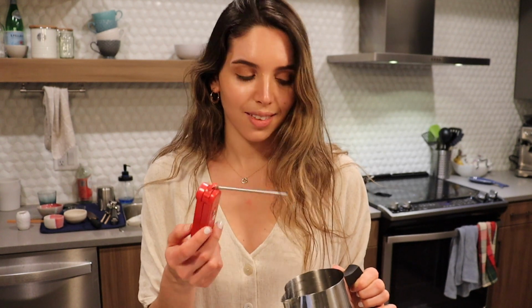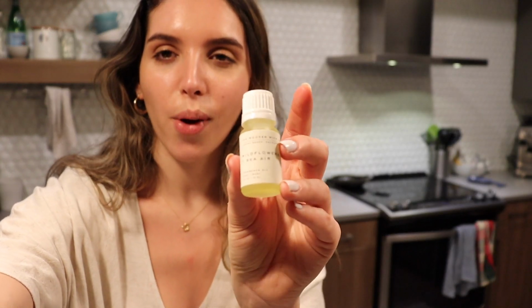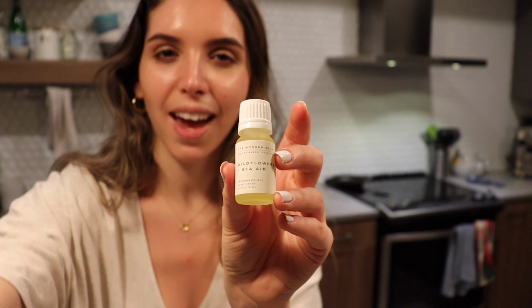Obviously, it'll depend. The last one is wildflower and sea air, so I'm really excited for this one. My battery's blinking red, so I'm going to charge it for a little bit and then pop you guys back in.